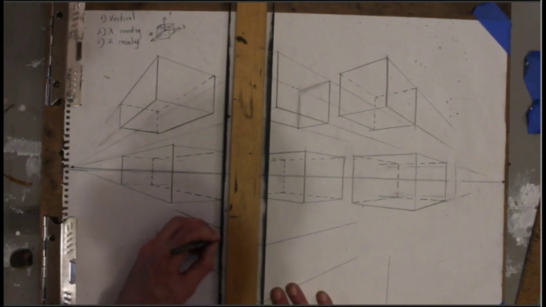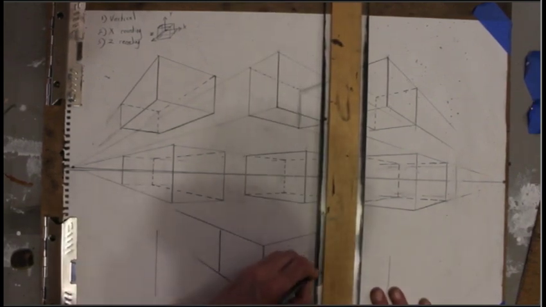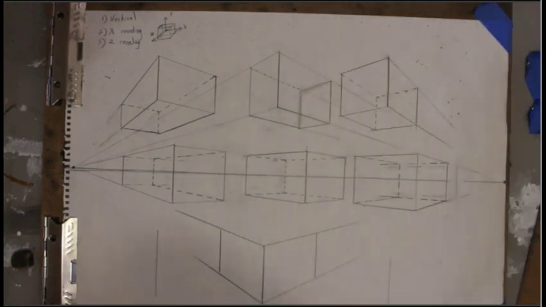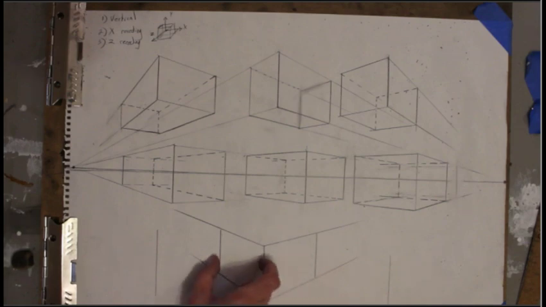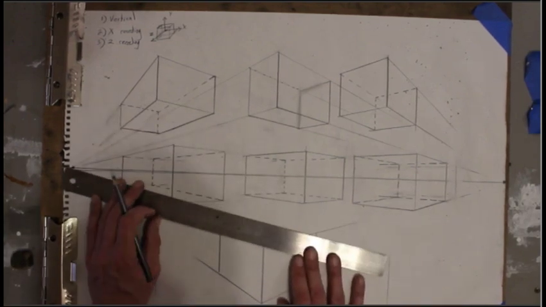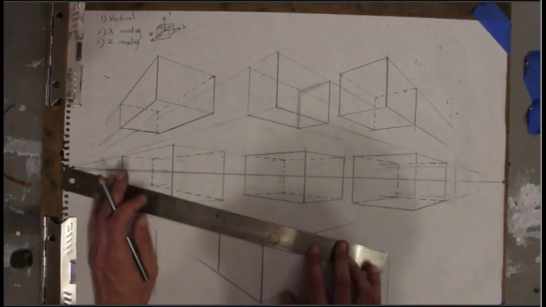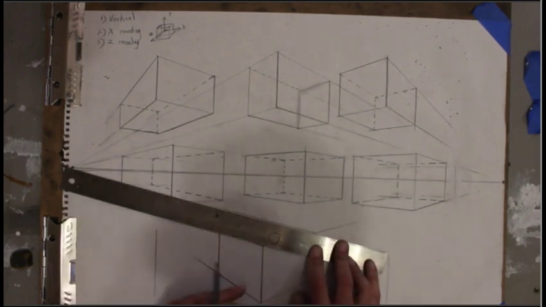Linear perspective is just one of those things in drawing. Some people it makes perfect sense to, others, let's see how that ends up. That might be a little dangerous. These corners might want to overlap here. Probably not, I don't know.